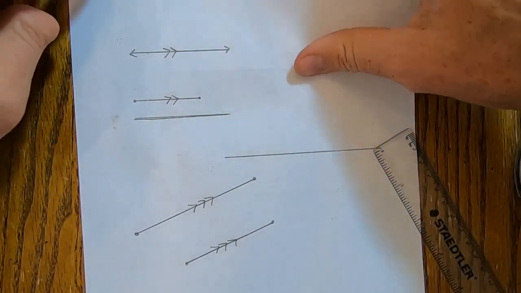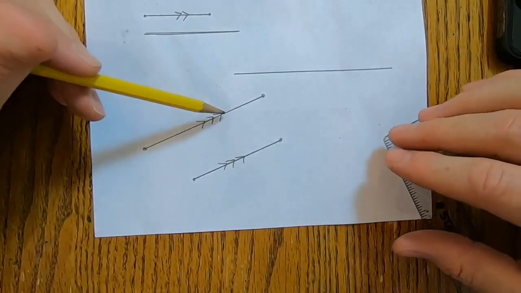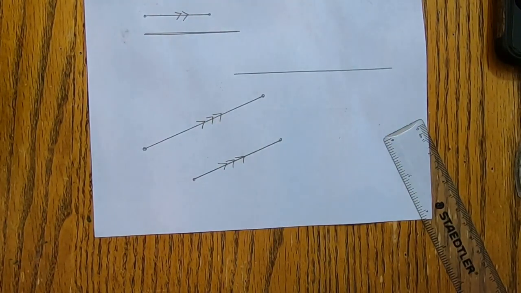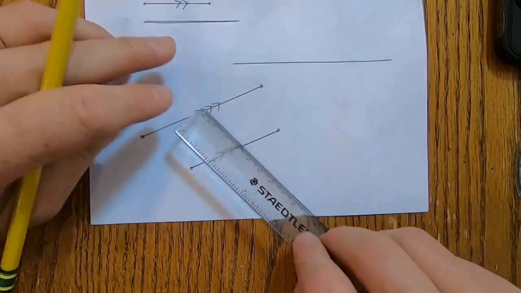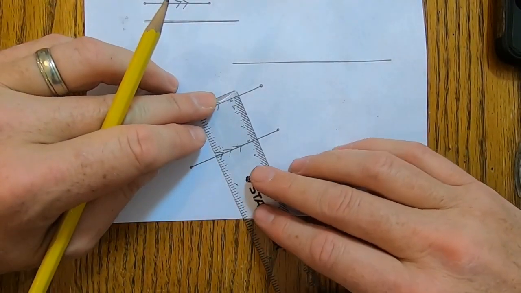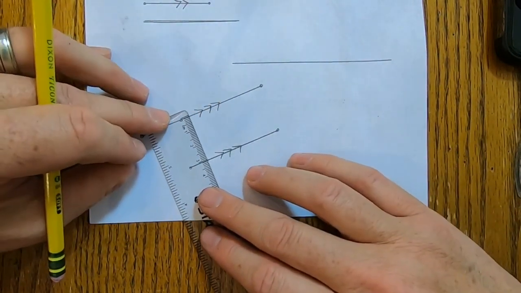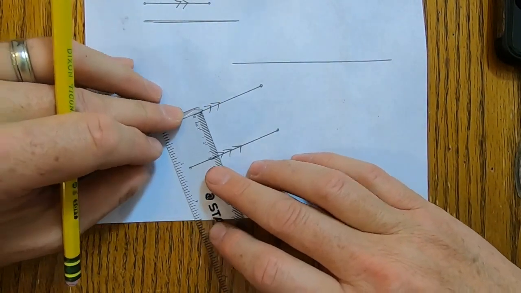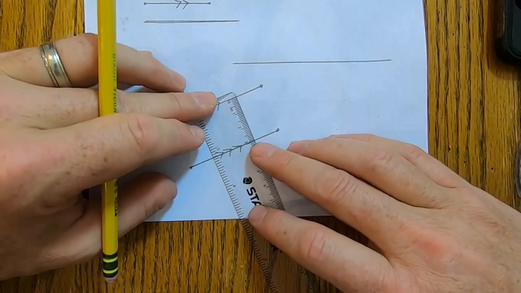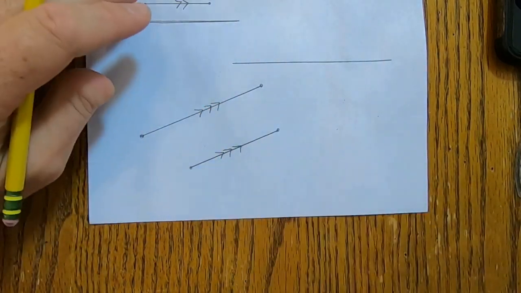And now let's say that you were questioned, someone drew this and labeled it as parallel. Are they? Simplest way, take your ruler, measure between them. How many times again? Minimum of 2 to make sure. Oh, it's 3 and it's 3. So these are parallel to each other.